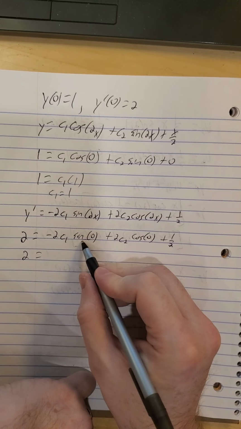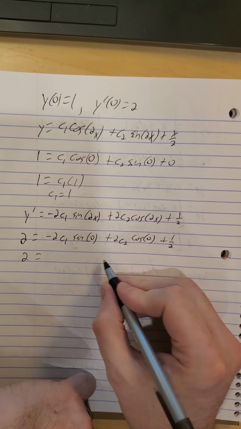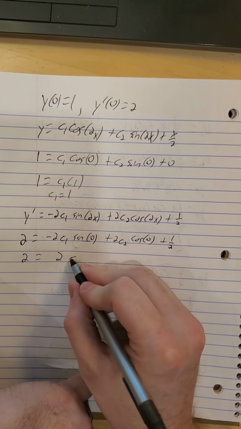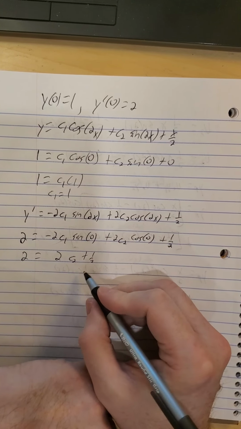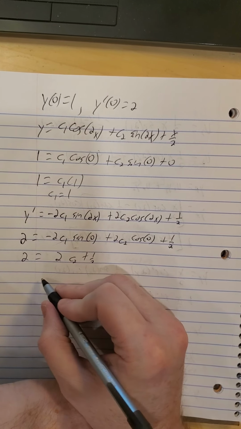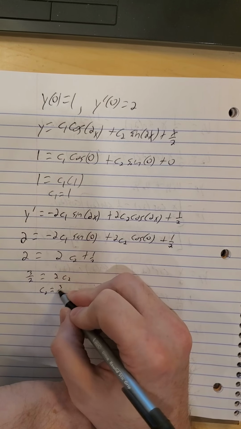So 2 is equal to, sine of 0 is 0, that knocks this term out completely. We have 2 c2 cosine of 0, which is just a 1, plus a half. So 4 halves minus 1 half is 3 halves. So 3 halves is 2 c2. So c2 is worth 3/4.